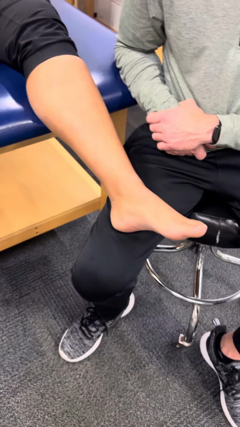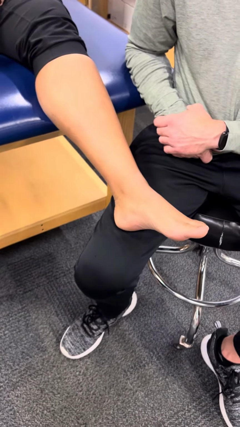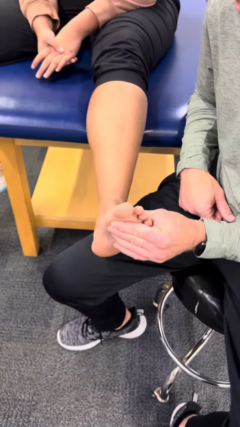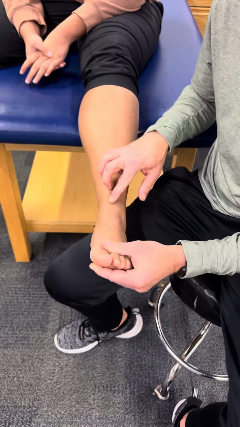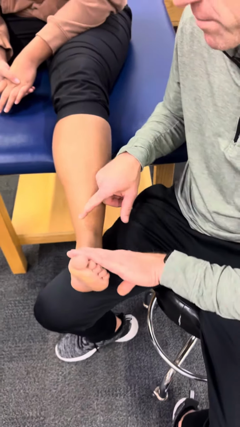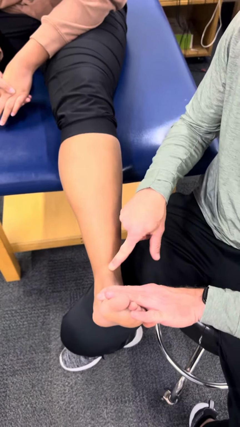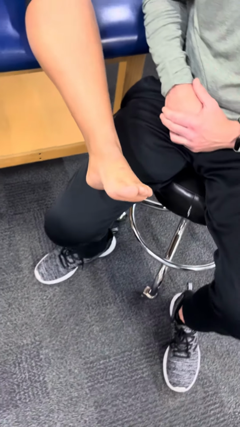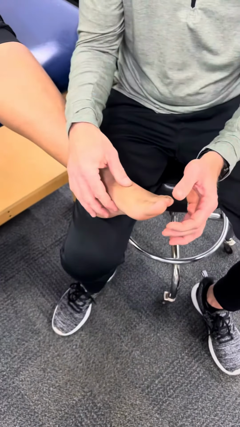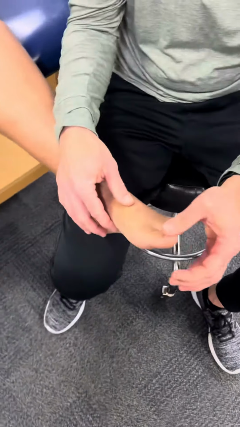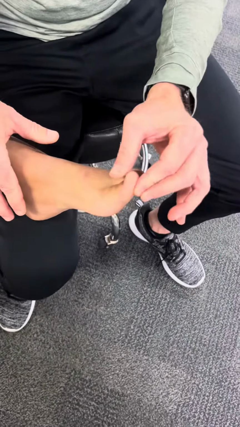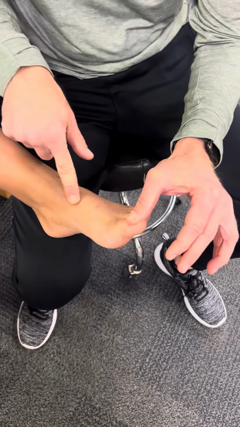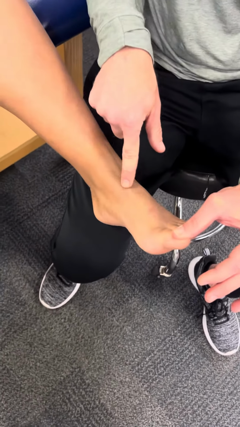Tibialis anterior. All right, tibialis anterior, that does dorsiflexion and inversion. So I'm going to resist that movement a little bit, and the tendon is popping up. I can feel it right there. Extensor hallucis longus. All right, extensor hallucis longus. I'm going to ask her to extend her big toe, bring it up. I'm going to resist it, and that's this tendon that you can see right in there.